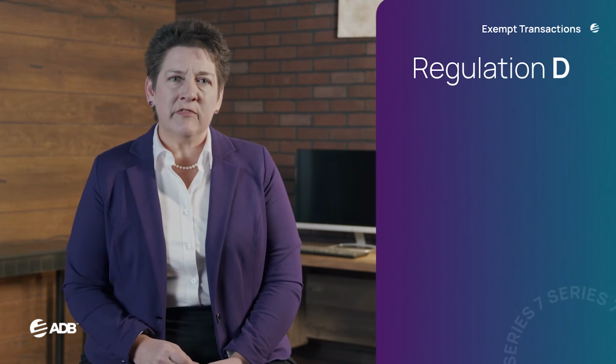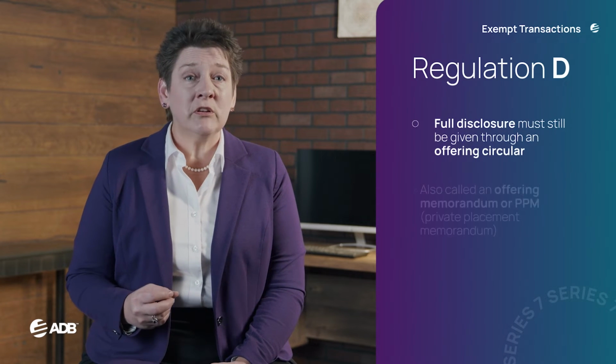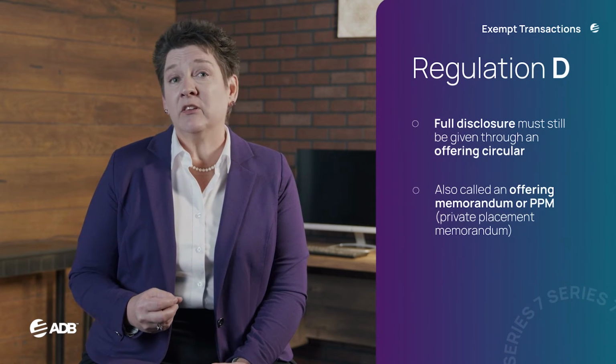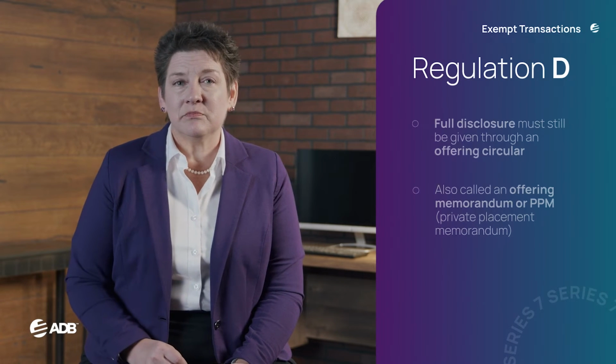Even though the issue is exempt from registration and prospectus requirements, full disclosure must still be given to investors through an offering circular, which can also be called an offering memorandum, or PPM, Private Placement Memorandum.